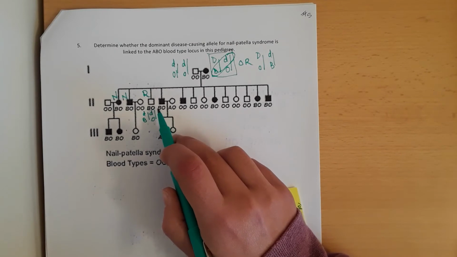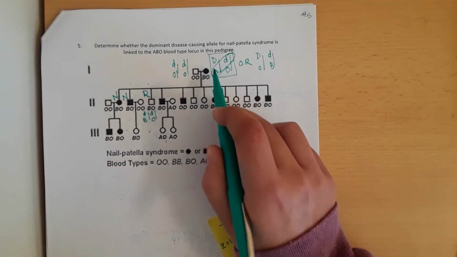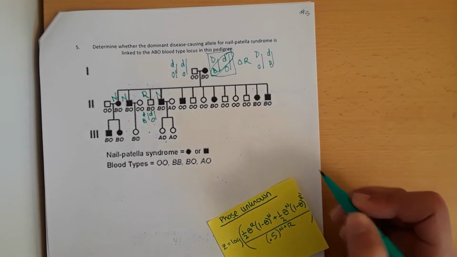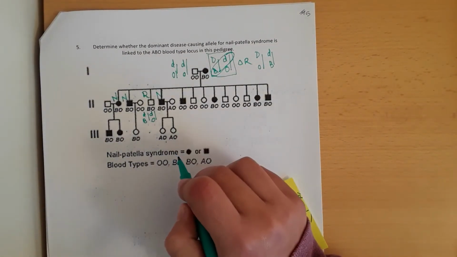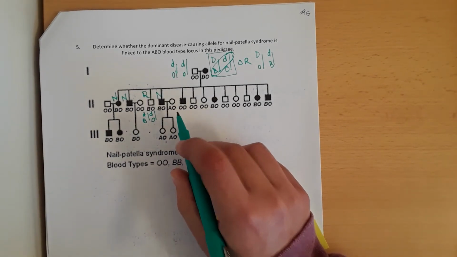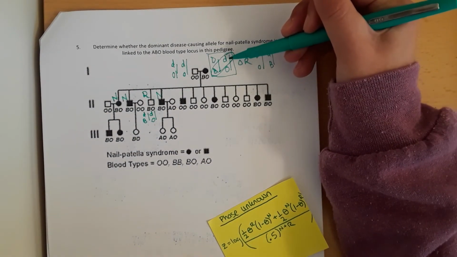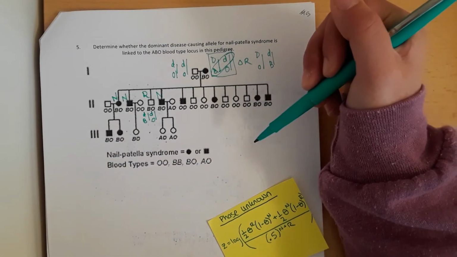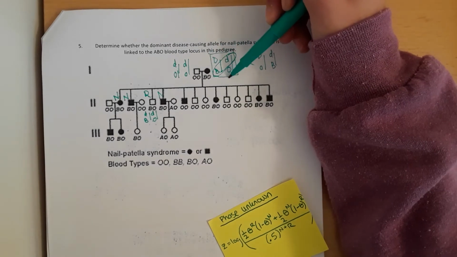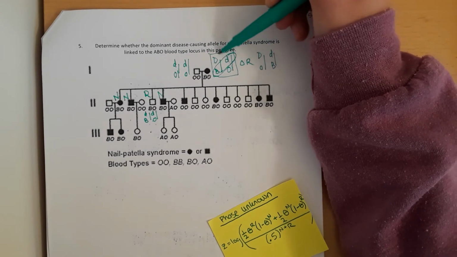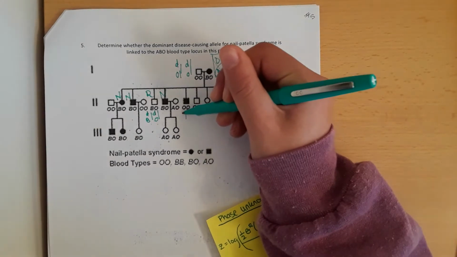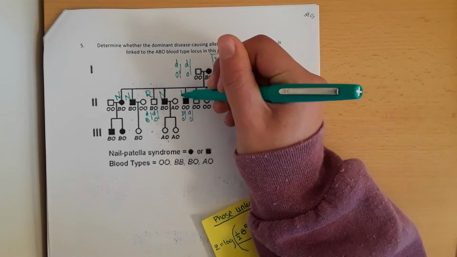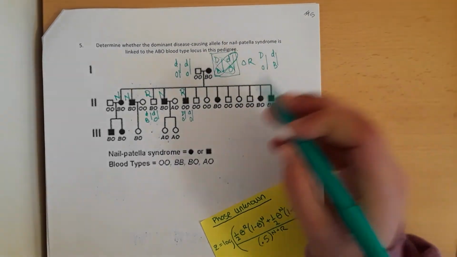Here we have B with the disease gene like it's supposed to be, so non-recombinant. Here we have OO. So usually if you have O, you have a lowercase d, so you don't have the disorder, but it looks like recombination occurred where now you have a big D with O, like this, and then lowercase d with O, so we're going to write this as R for recombination.